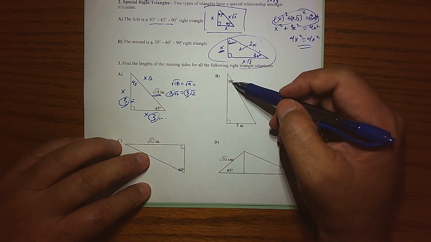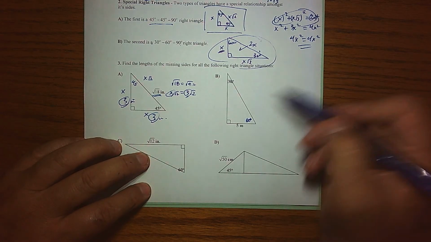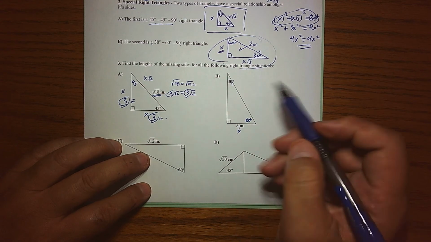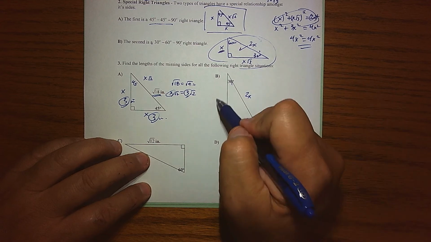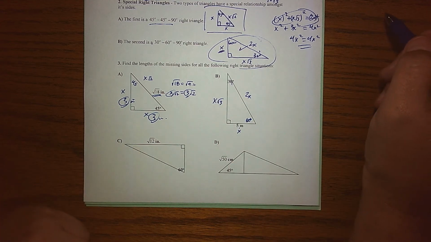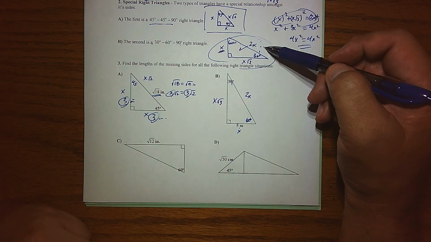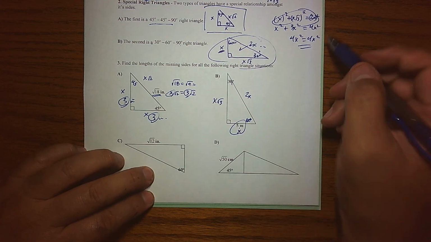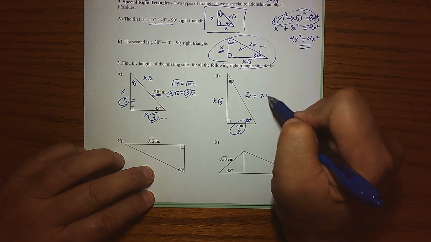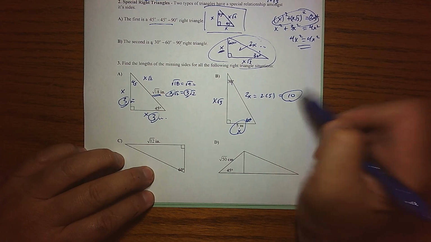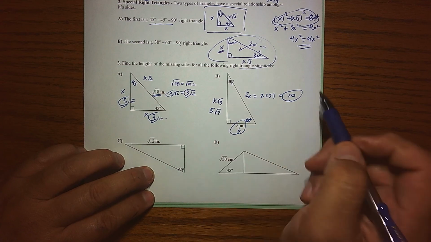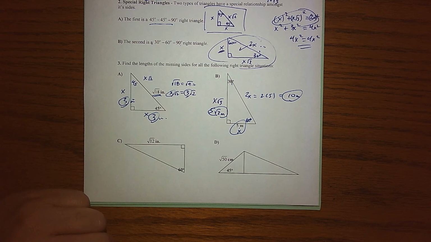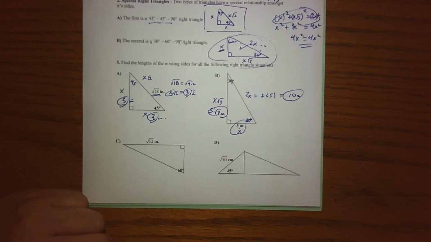Next one, we have a 30, which forces this to be a 60, right triangle. So the side opposite of 30 is x, the hypotenuse is double x, and the remaining side is x square root of 3, based off of the pattern that I saw. So the pattern remains the same no matter the orientation. So we already know what x is. x is 5. So this means that this is 2 times 5, giving us 10. And this means that this is 5 square roots of 3, and I guess that would be in meters. So we basically found the missing sides for that 30-60-90 right triangle.